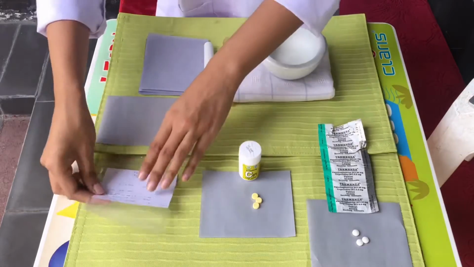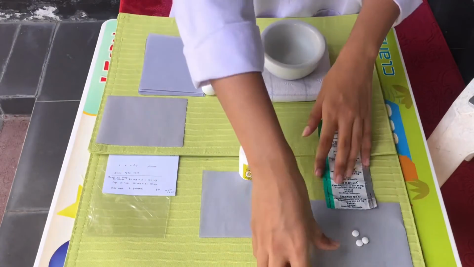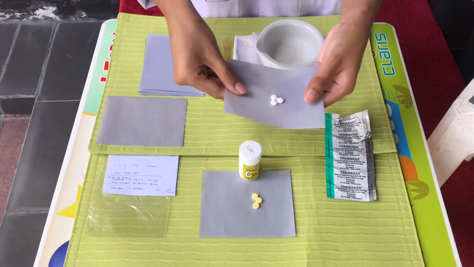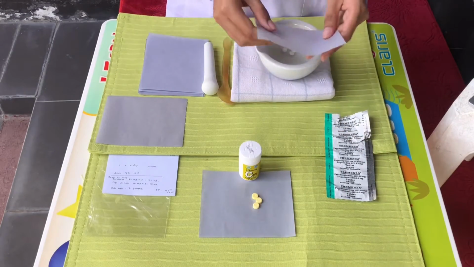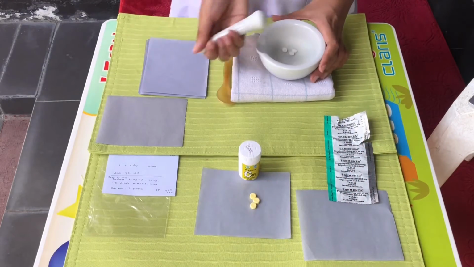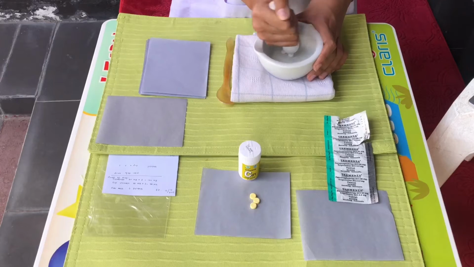So how do we identify and mix them? First, we need to find the one with the hardest efficacy, which is Rezmha. Before that, make sure that the mortar is clean. And then I crush it like this until it's smooth and homogeneous.